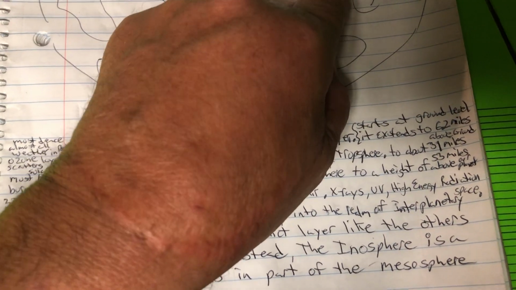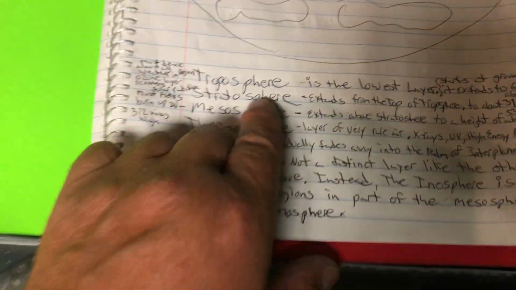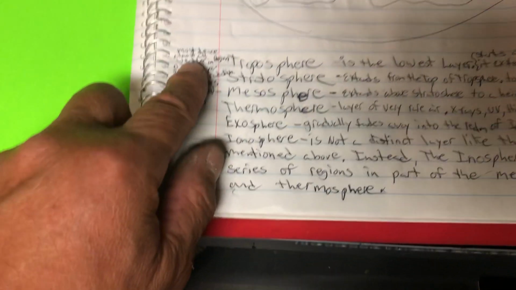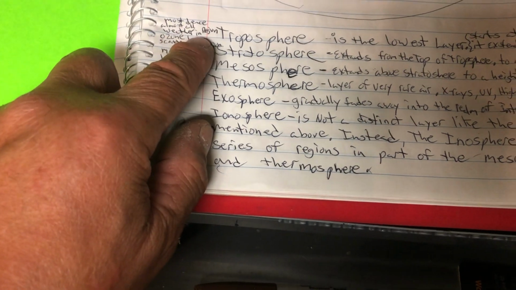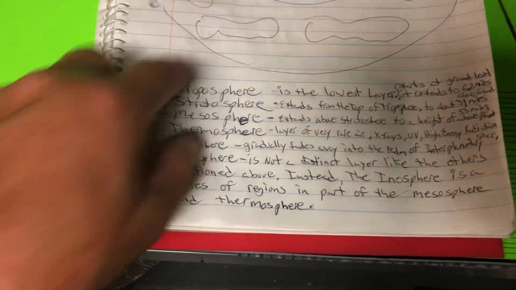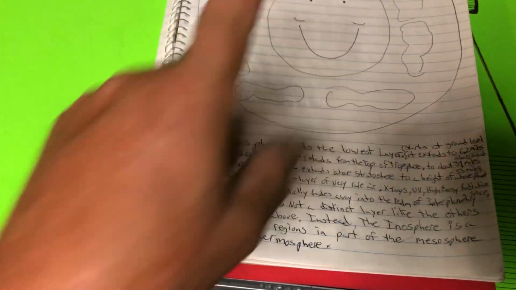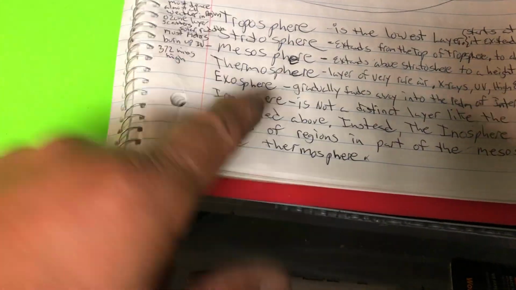There's your dielectric density. Remember, I said density, right? So there goes your troposphere, the lowest layer. It's the most dense of all the spheres. It is the most dense, that density, that moisture. We'll talk about that further down the topic here.